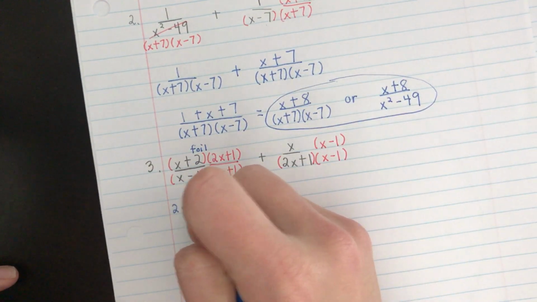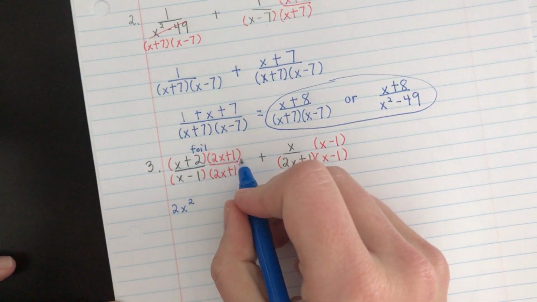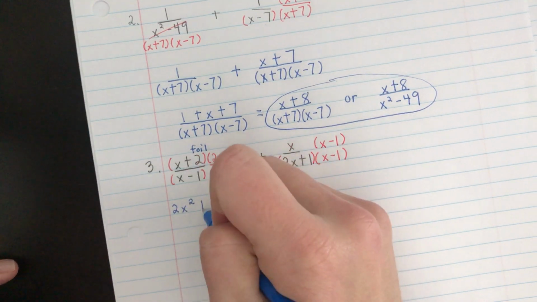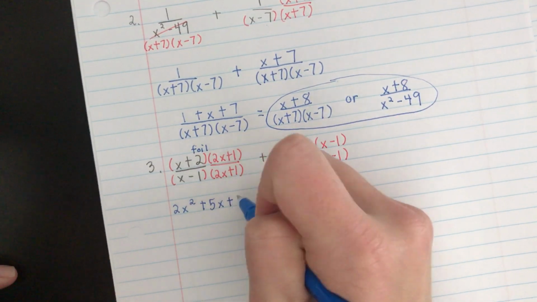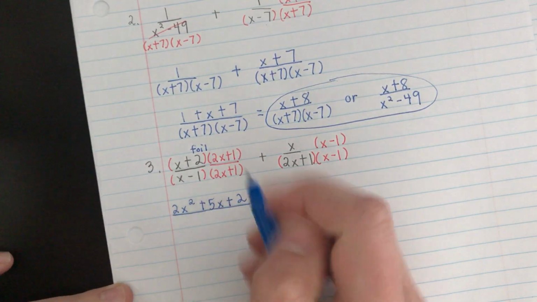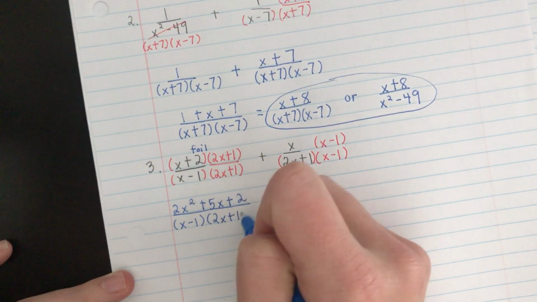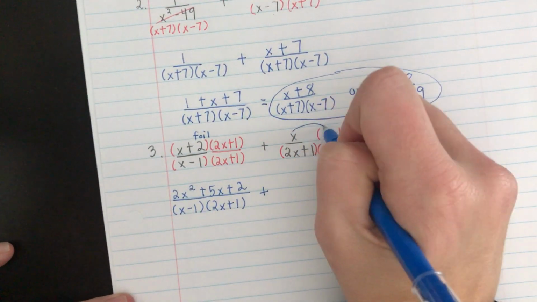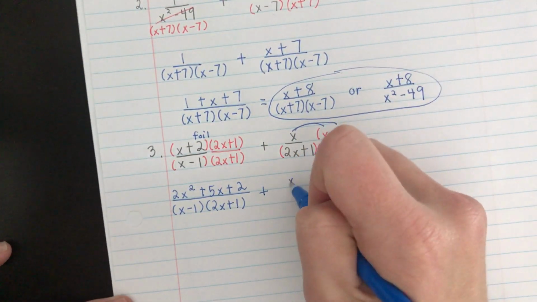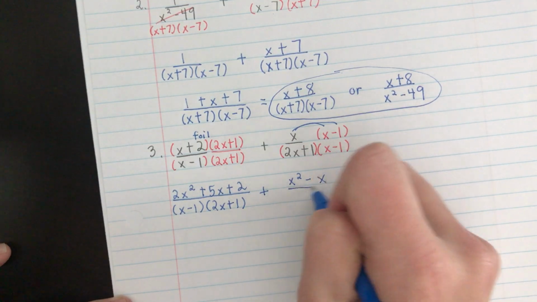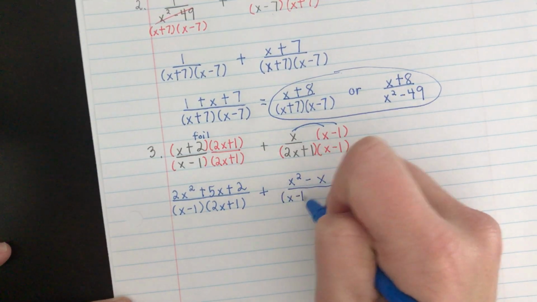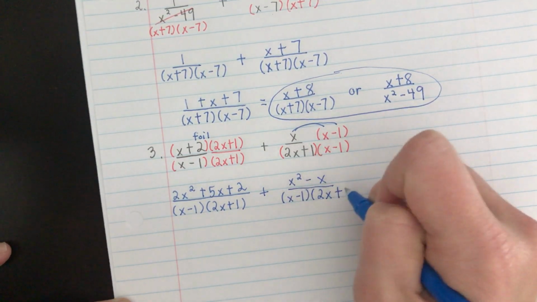Okay, so 2x squared, that's going to be x, that's going to be 4x, so plus 5x plus 2 when you FOIL over, keep the bottom the same, x minus 1, 2x plus 1, plus, this is just distribution, so x squared minus x over x minus 1, 2x plus 1.